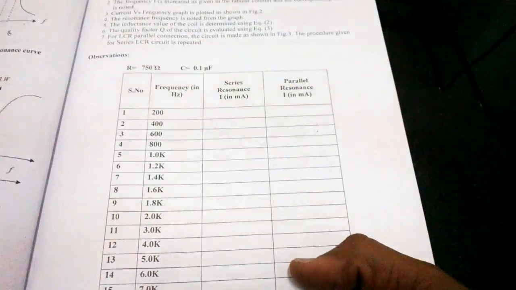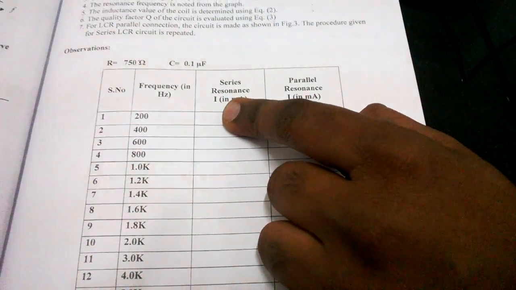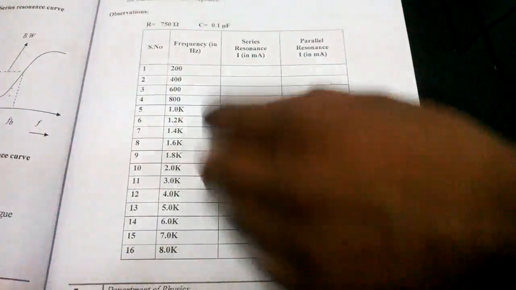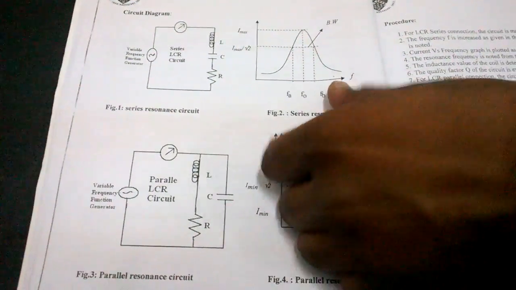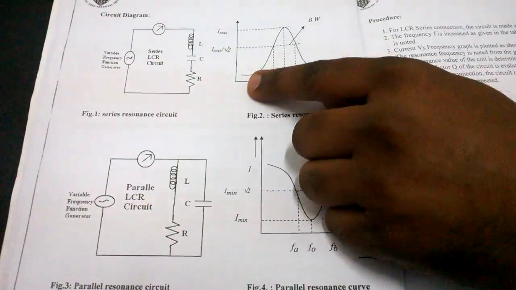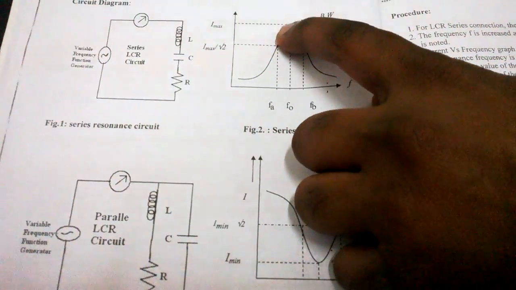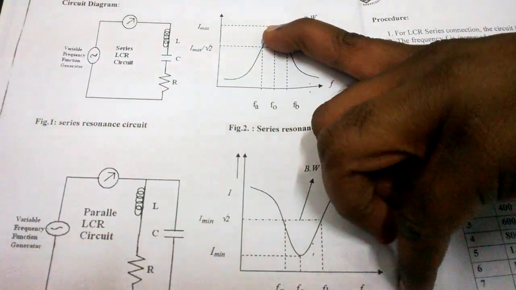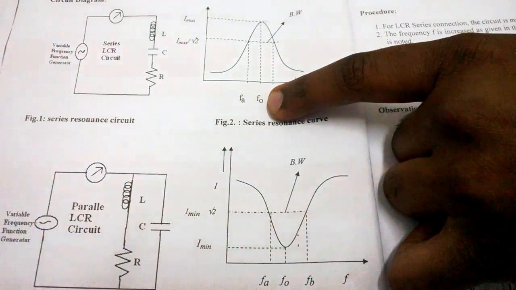If you keep on sending frequencies, when the frequency of this LCR circuit matches with any one frequency, we'll get a maximum value. This is the frequency we are sending, and this is the current obtained from the LCR circuit. If you plot a graph between this current and frequency, we'll get a curve that slowly rises and again comes down. This we call the maximum flow of current, and the corresponding frequency we call the resonant frequency of the LCR circuit.